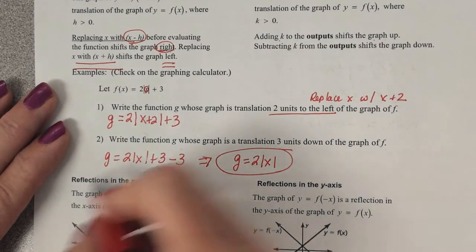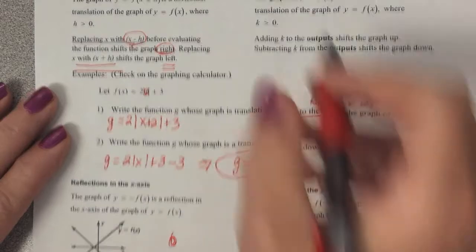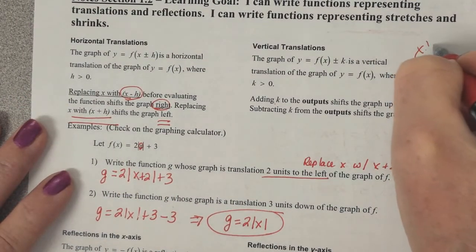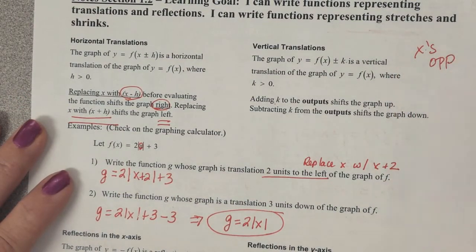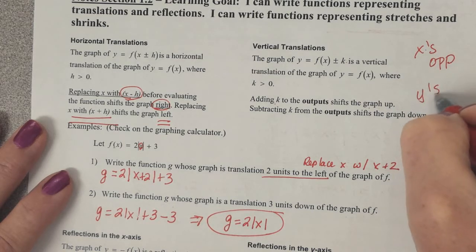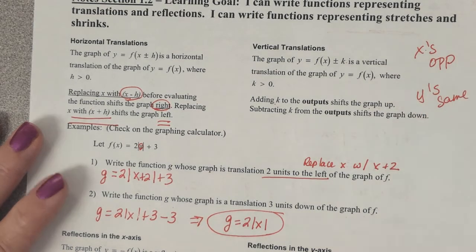All right? So think of this as, whenever we're dealing with x's, it's going to be the opposite of what's intuitive. Y's, it's going to be the same as what you would think.